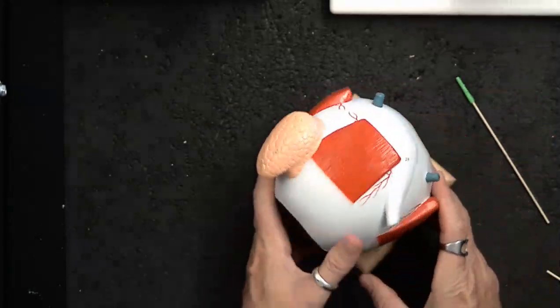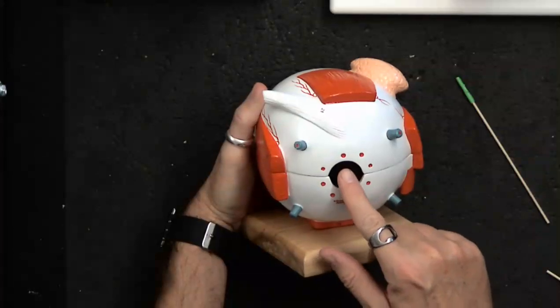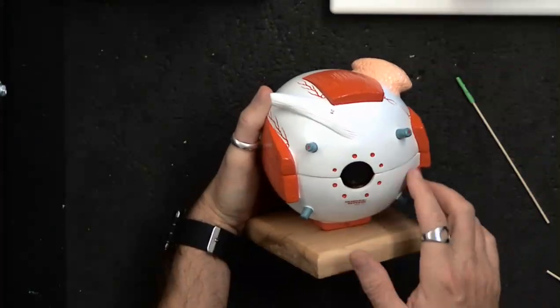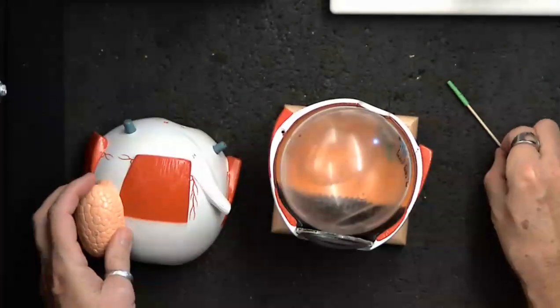All right, so to see other structures, we're going to have to get into the inside of the eye. This is the posterior of the eye. This is where the optic nerve is going to be exiting. But we'll see that coming up. So we'll do our model dissection.